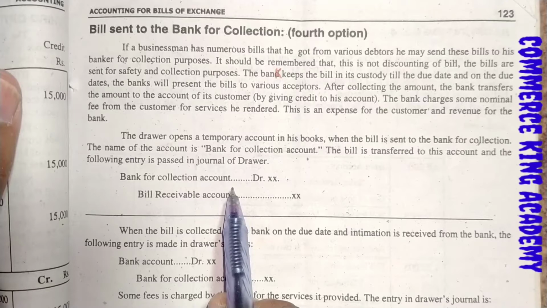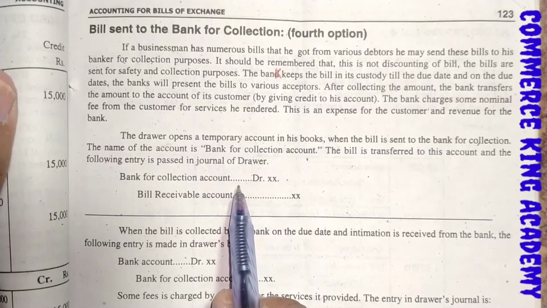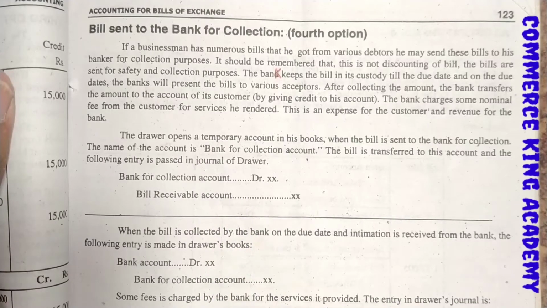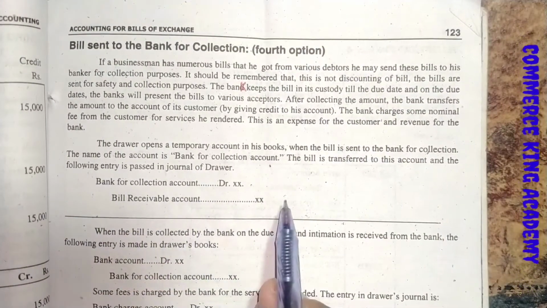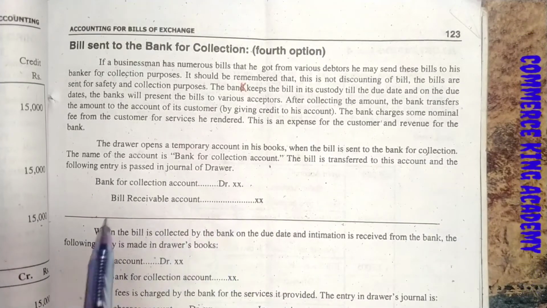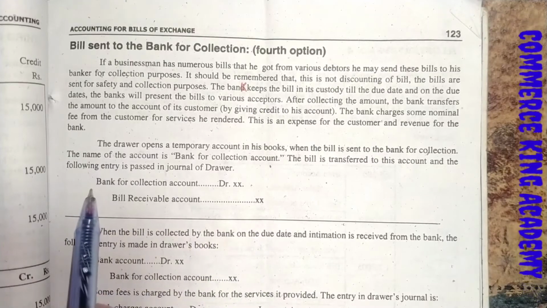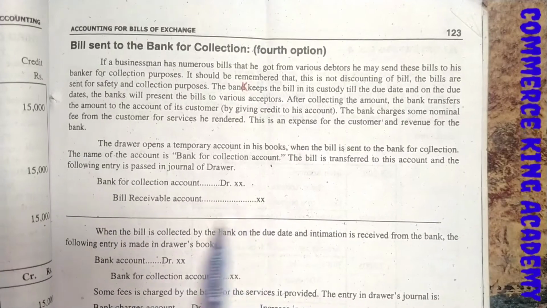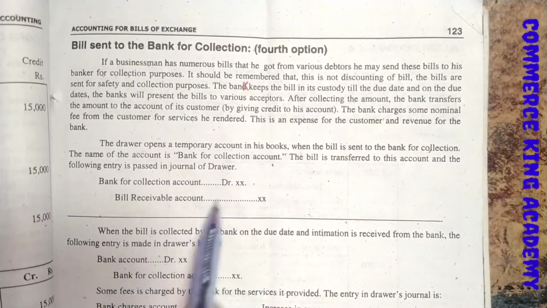So it is an increase of asset, bill sent for collection account, and bills receivable account will be credited, because of the very simple rule of accounting: an increase in asset will be debited and a decrease in asset will be credited. So the increase in the new asset in the account of the drawer, bank for collection account debit, this entry comes into existence in the books of the drawer.